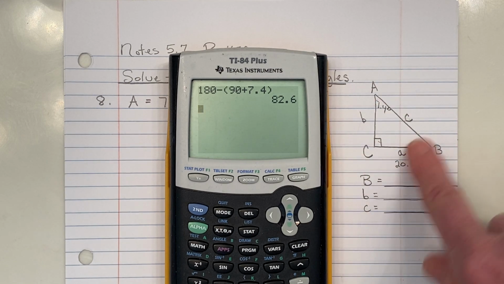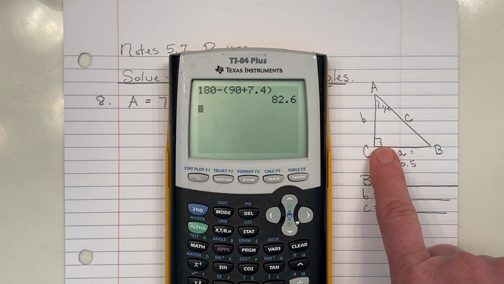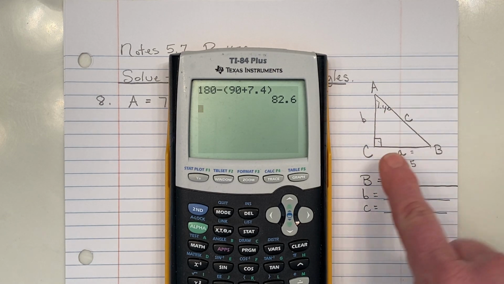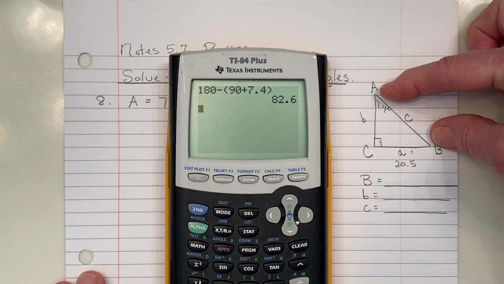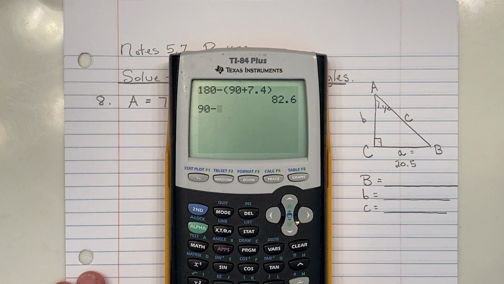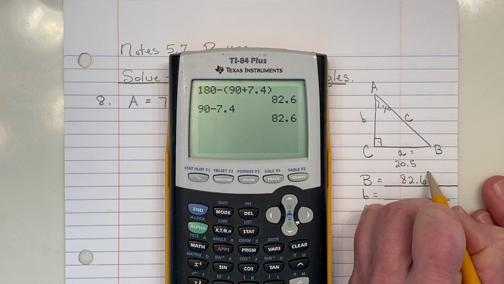Of course, my triangle isn't drawn to scale, but that's okay. If you knew that you didn't need to add 90 and 7.4, of course, if angle C's measure is 90, the sum of these two angles has to be the other 90. So I could have simply just taken 90 and subtracted 7.4 and still gotten 82.6 degrees. Don't forget your degree symbol.